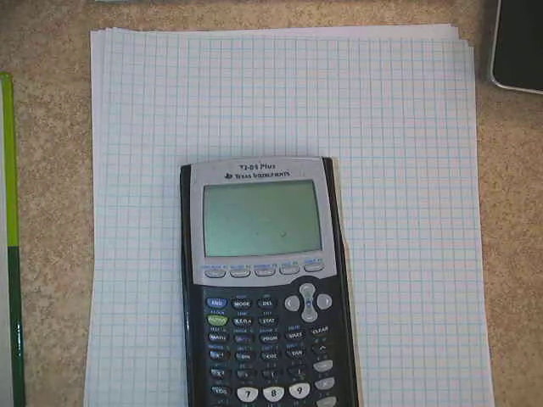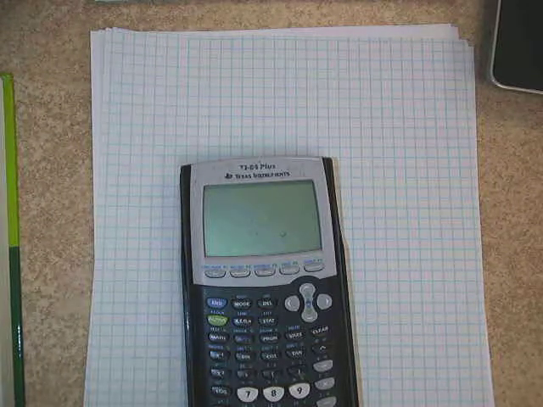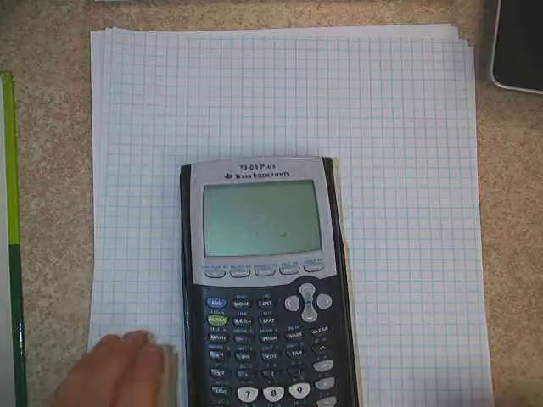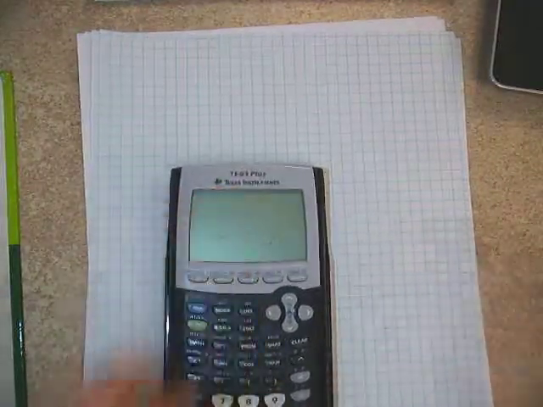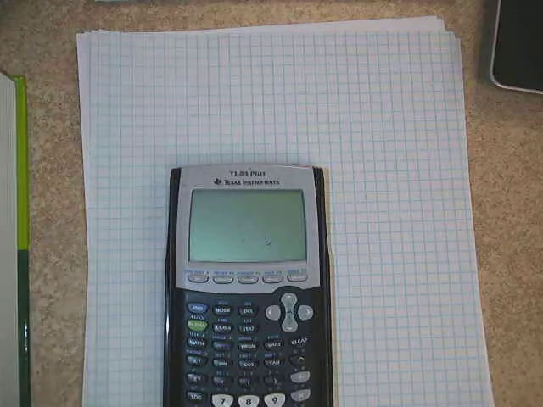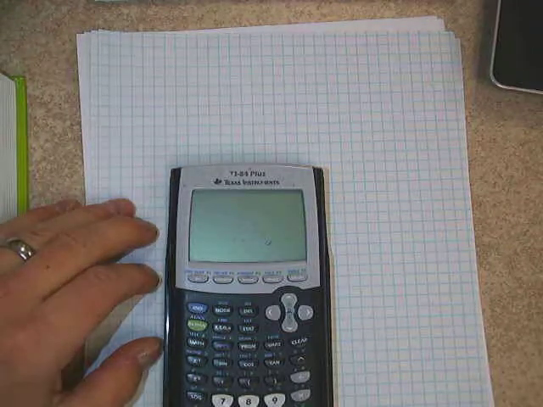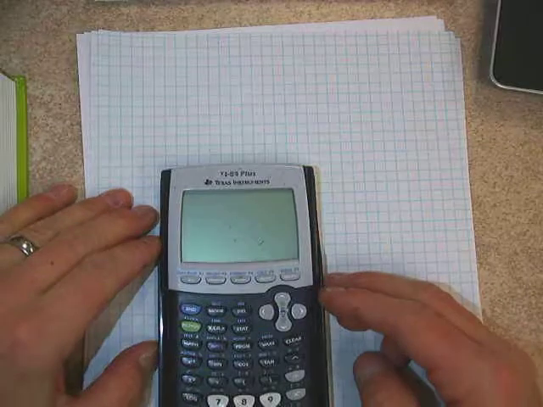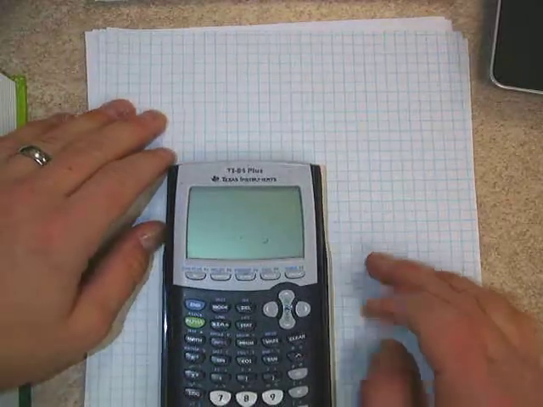Okay, what we're going to talk about today are the actual functions for sine and cosine. And we're going to start out by looking at a graph on our calculator. Page 385, there's an exploration that we're going to look at. And we're going to simultaneously graph the unit circle along with the graph of the sine function.